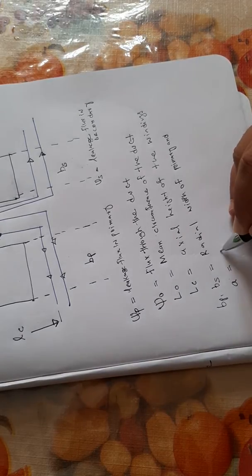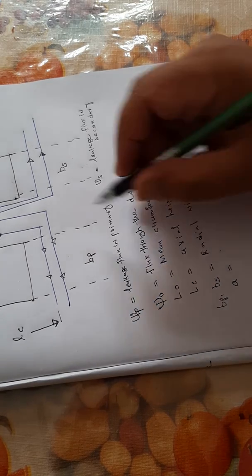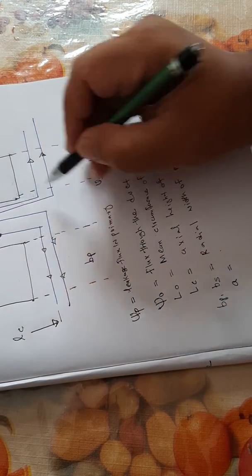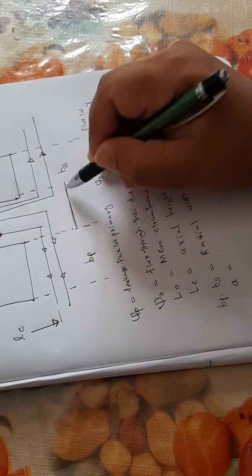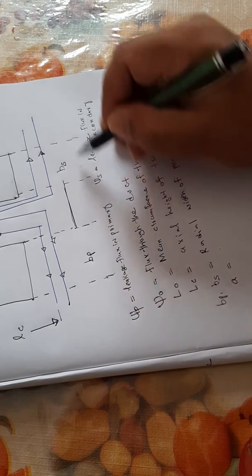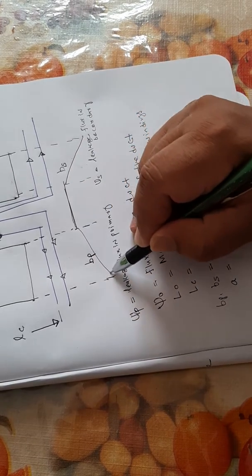A is the width of the radial duct, and this width you can get from the distance between here and here, because there is a duct. Similarly here.